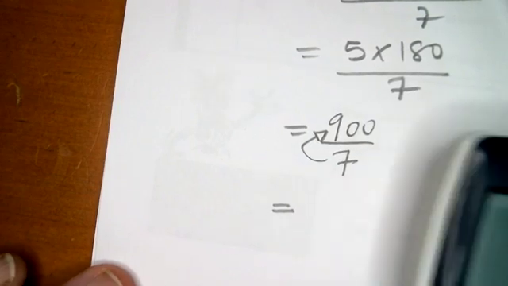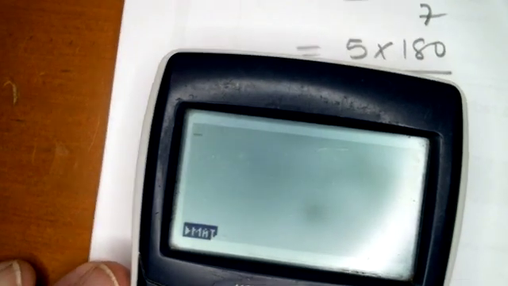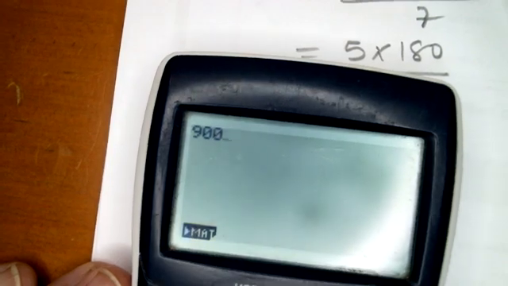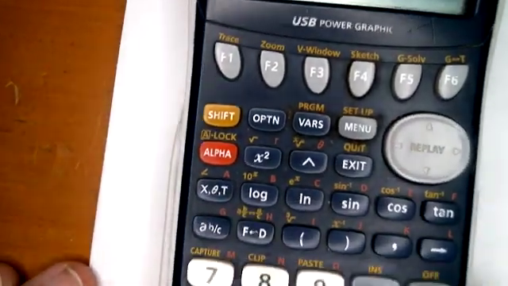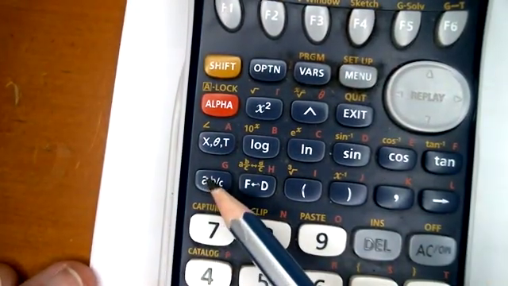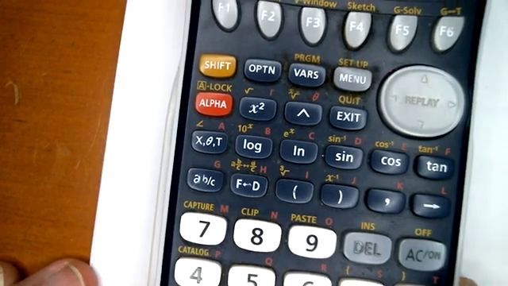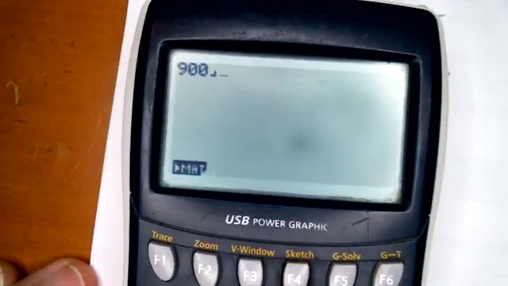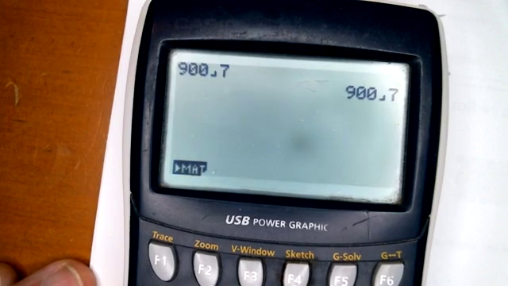You can just go 900, and I'm going to use the over button. So I've got 900, I'm going to push this button here. 900 over, there it is, and I'm going to push 7. Is 900 over 7.